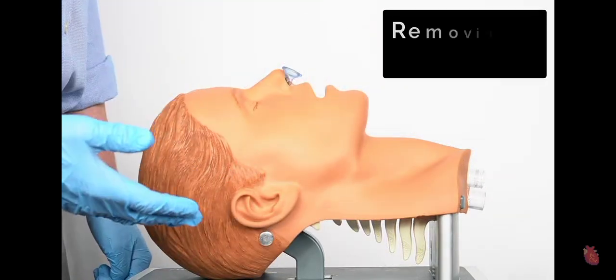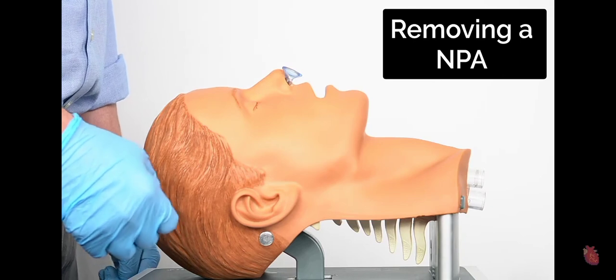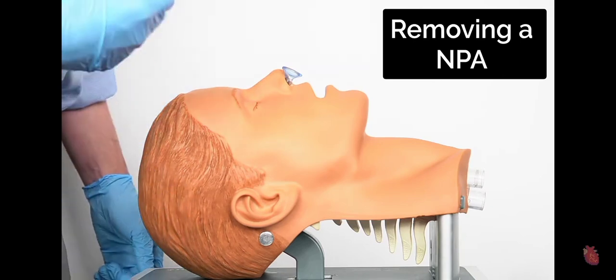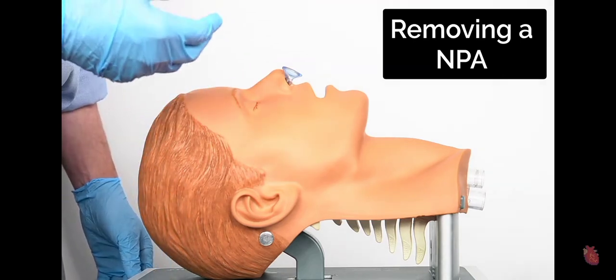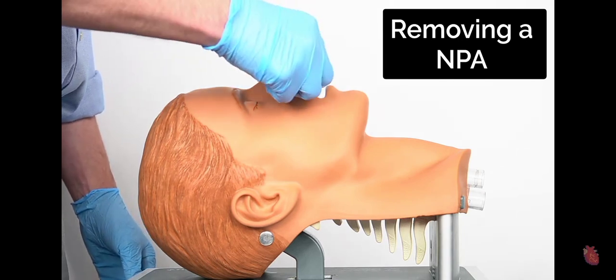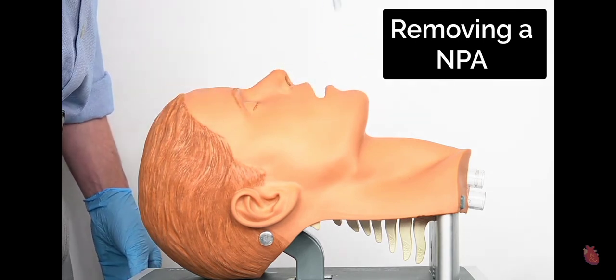When it comes to removing these, because they're so well tolerated, the patient may well be sat up and talking and be able to take it out themselves. If they are unable to, or they want you to do it, it's literally a question of just pulling on the flange and it will come out very easily.